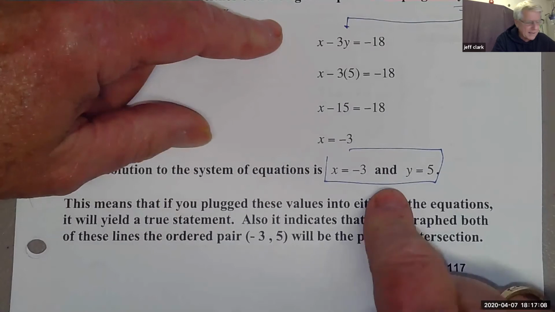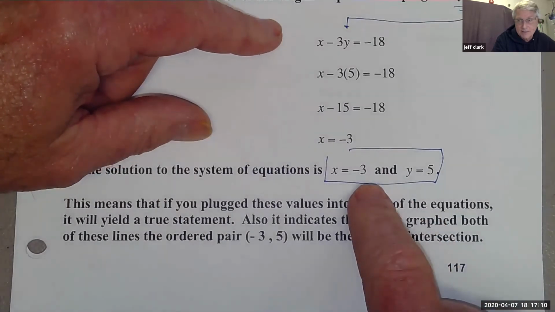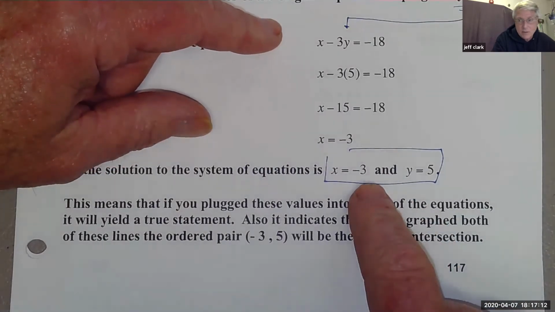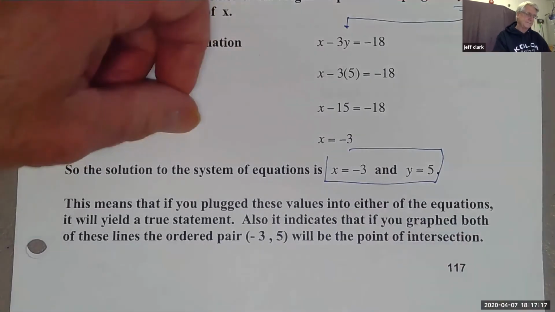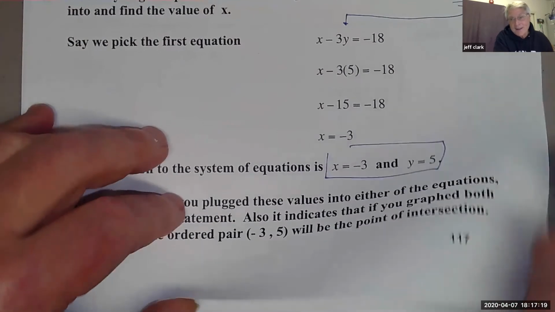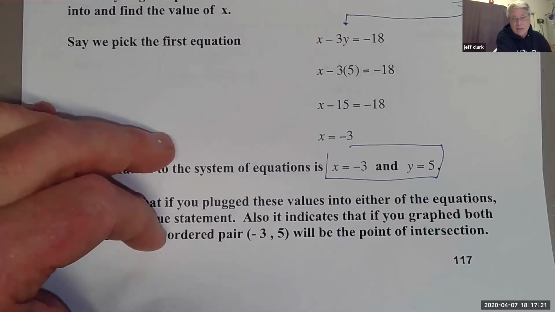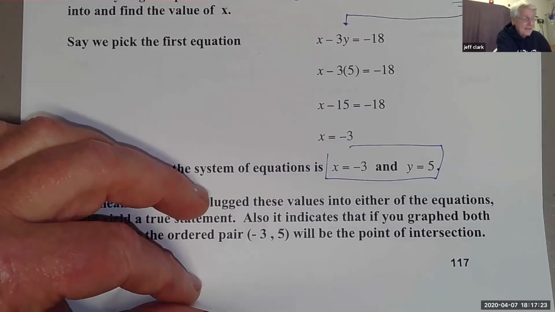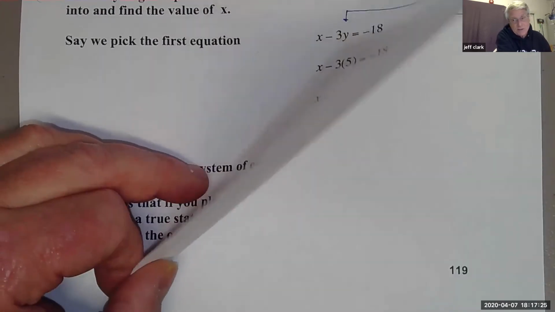And by the way, a little side note, what quadrant would that be in? X is negative 3 and y is 5. Yeah, that looks like it'd be quadrant 2. Now, with that said, that's one of the harder ones that I just did. Let's see if I've got any easier ones to begin with.